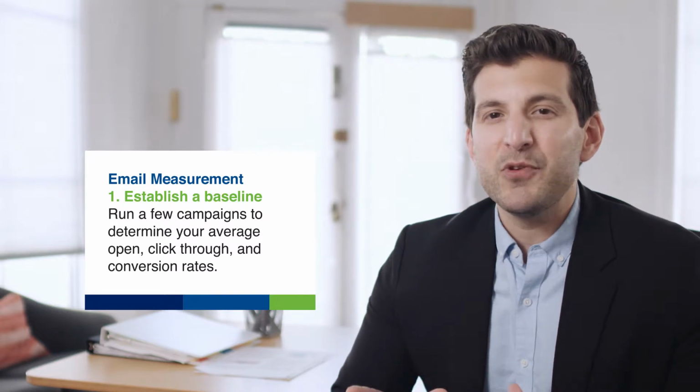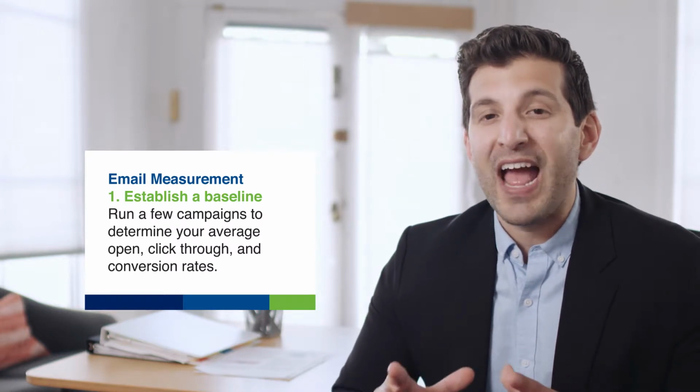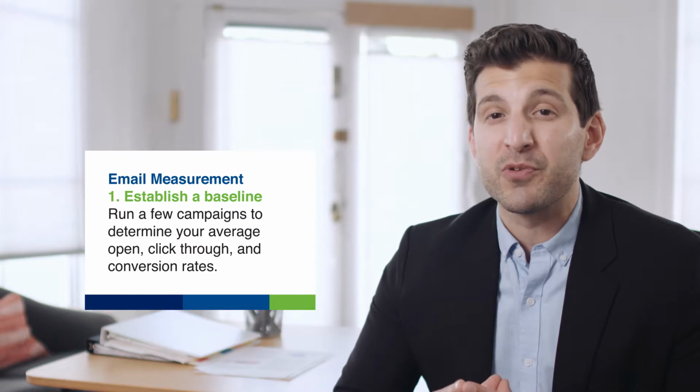The first step of email measurement and tracking is to establish a baseline. That means running a few campaigns and seeing what your average open, click-through, and conversion rates are. We'll discuss these terms in depth later, but for now, your open rate is the percentage of people who open your email. Your click-through rate is the percentage of people who click on a primary call to action in your email. And your conversion rate is the percentage of people who perform the call to action.